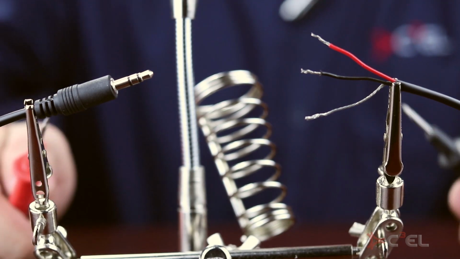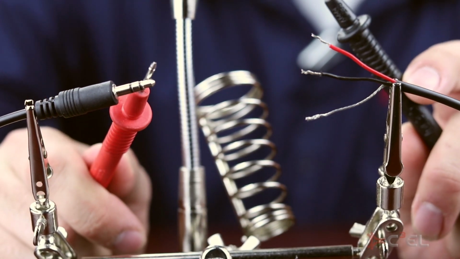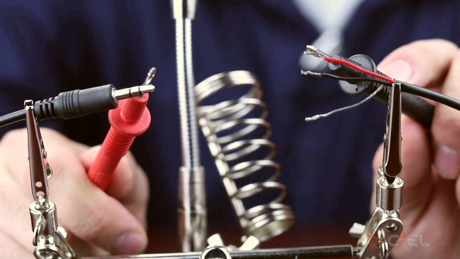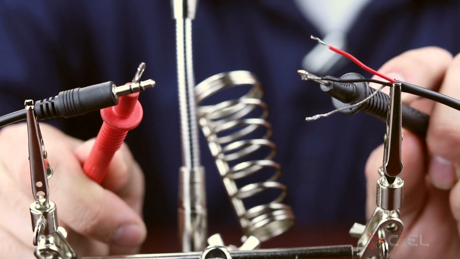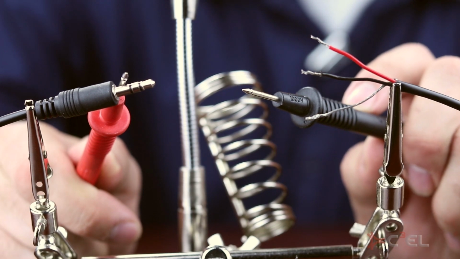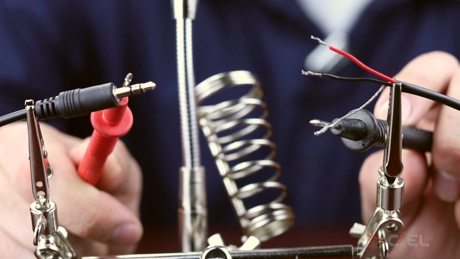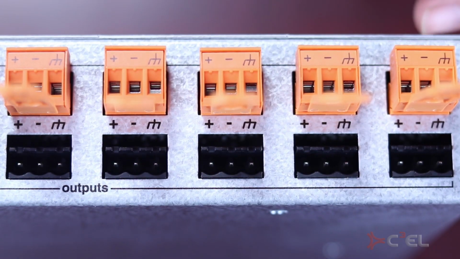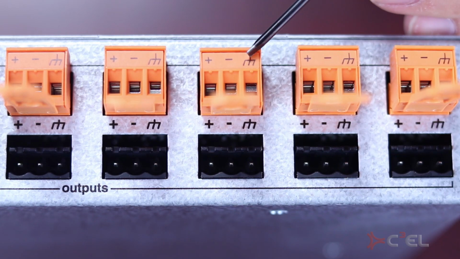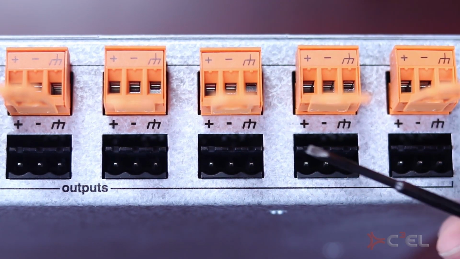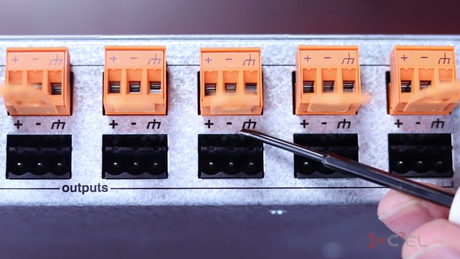The associations are as follows: tip, left audio; ring, right audio; sleeve, ground. Here we have a mono audio input jack. Notice this has three connectors: positive, negative, and ground. The wiring indicators are also on the device itself, as seen below.